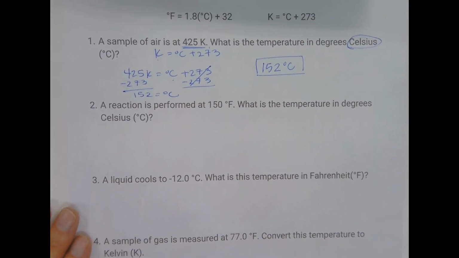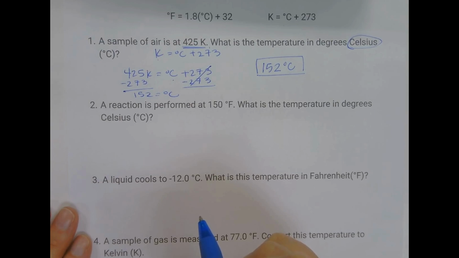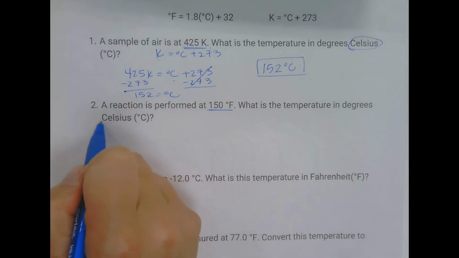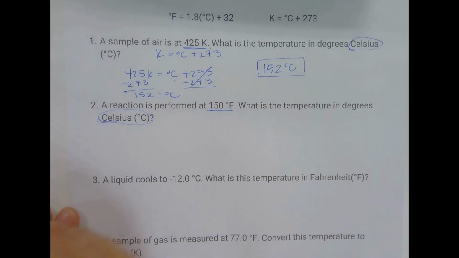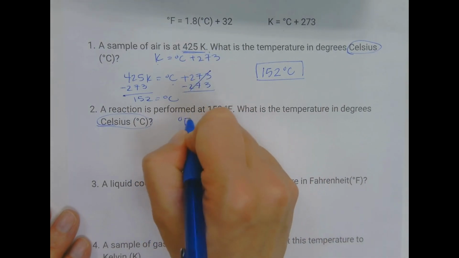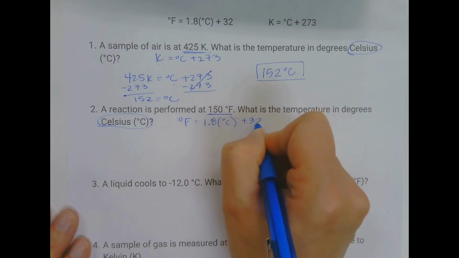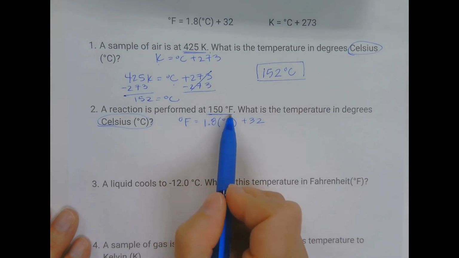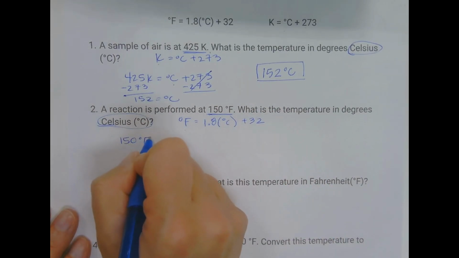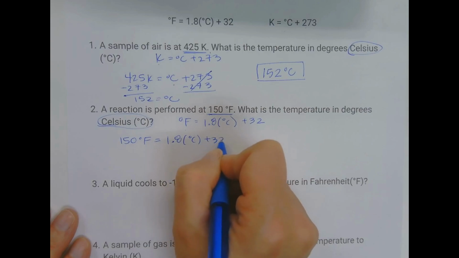Okay, if we take a look at number 2, a reaction is performed at 150 degrees Fahrenheit. What is the temperature in degrees Celsius? So I'm given 150, so I'm underlining it. And I'm looking for degrees Celsius, so I'm going to circle it. So which equation has both? That's going to be this first one. So I'm going to rewrite it. Degrees Fahrenheit equals 1.8 times degrees Celsius plus 32. So I'm going to plug the 150 Fahrenheit in for the Fahrenheit, okay? So 150 degrees Fahrenheit equals 1.8 degrees Celsius plus 32.